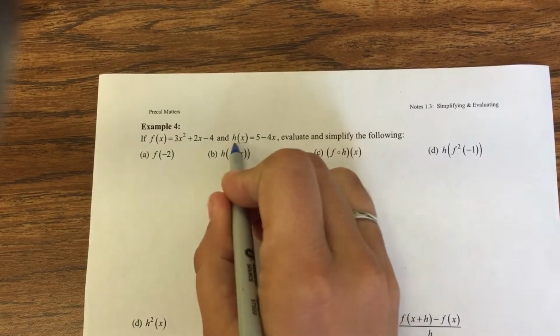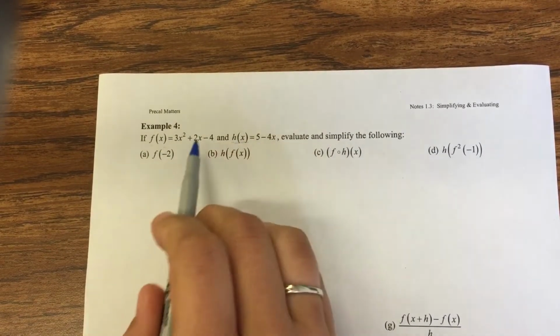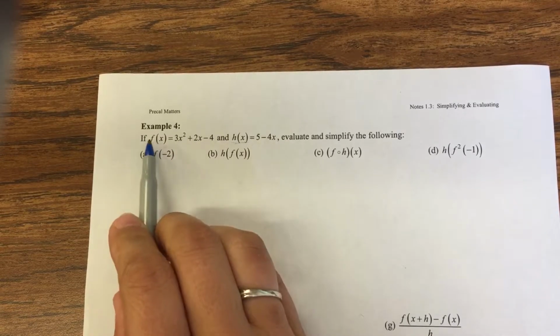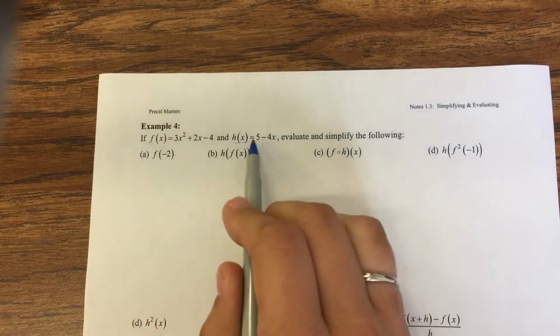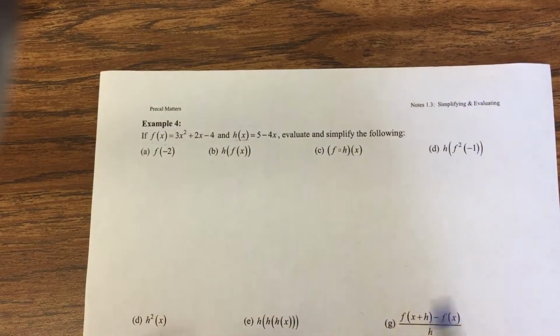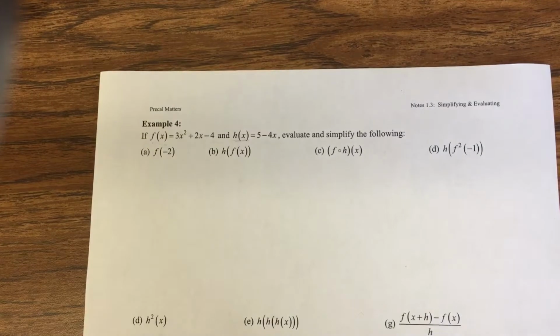It doesn't mean h times x. It doesn't mean f times x. It means this is a function with the variable x in it, and they're calling this function f. They're calling this function h. That's all it means. So when they want you to simplify the following, all of these things should be things that you're fairly familiar with.